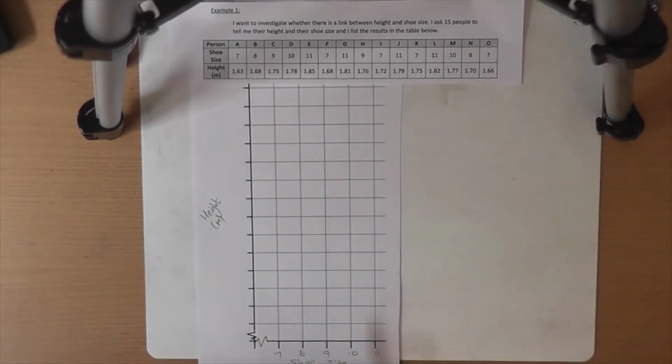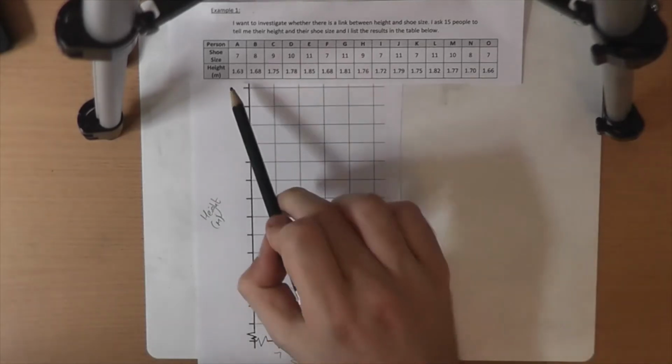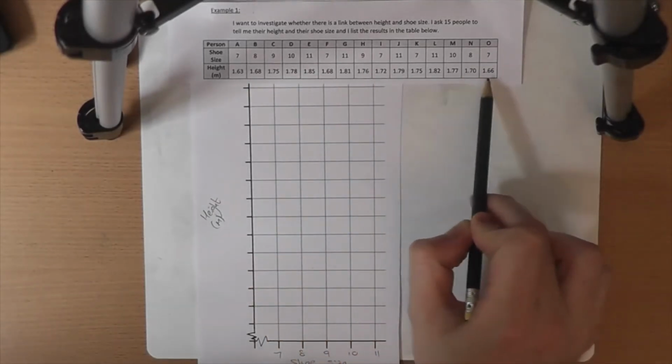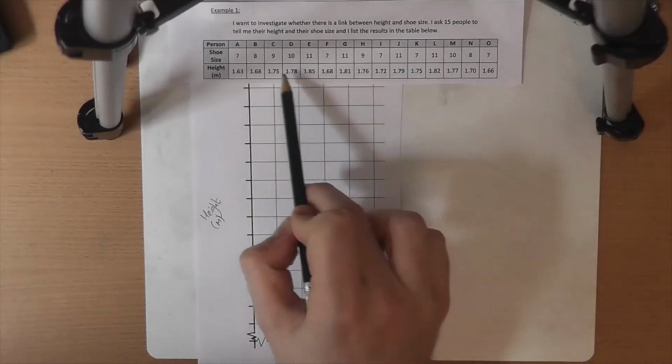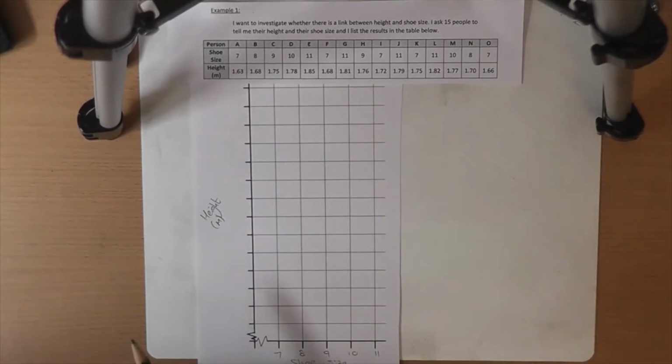So up here we're going to have our height. Now again, we've got the 0 there where the axes meet, and then we've got this little zigzaggy line to show that we're missing some stuff out. The smallest height that we've got recorded in this table is 1.63 metres, and the tallest height is 1.85. So we only really need to have our scale between those two numbers.